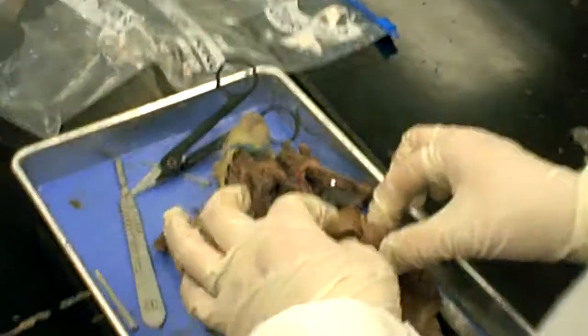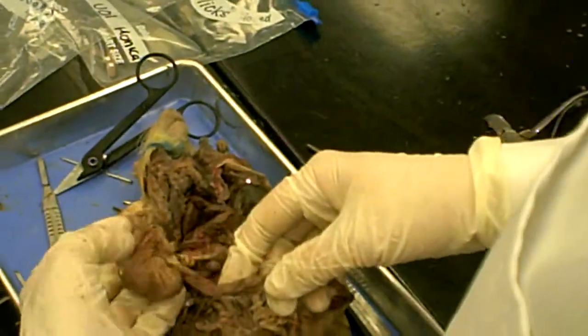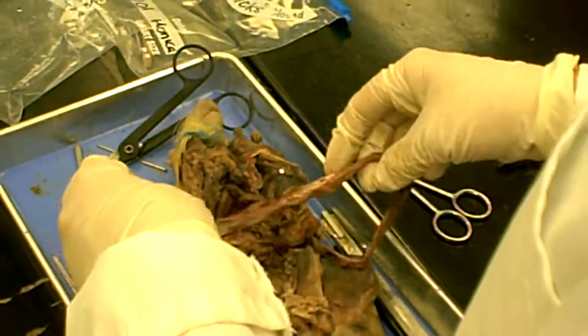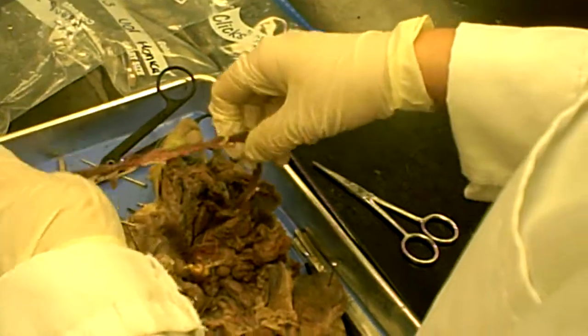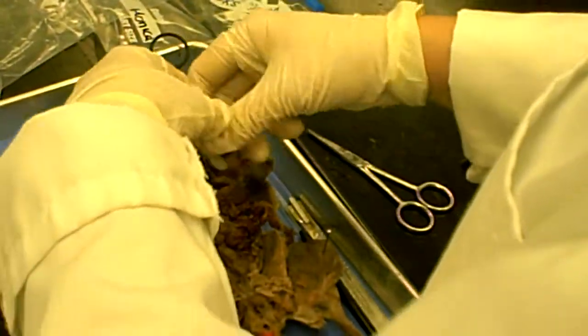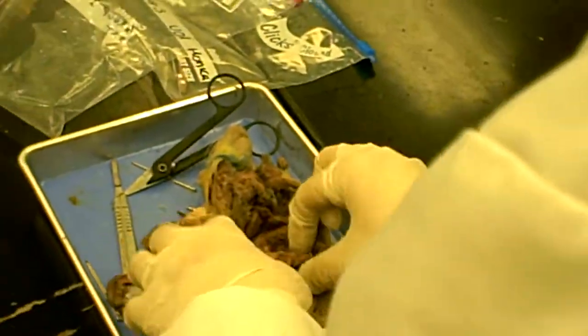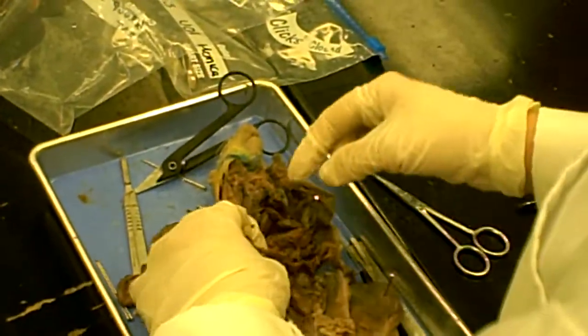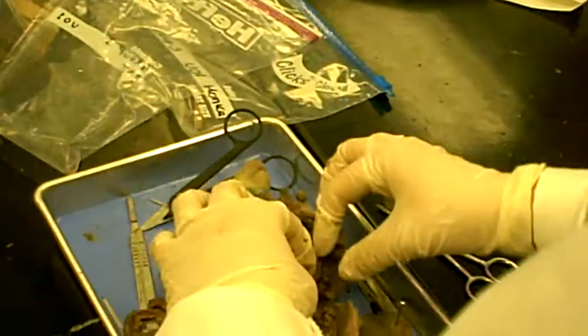Intestine. What's between the small intestine and the large intestine? Cecum. The cecum, this dead end structure. Okay? You follow: duodenum, colon, anus, right? Very good. What else do we find in here?